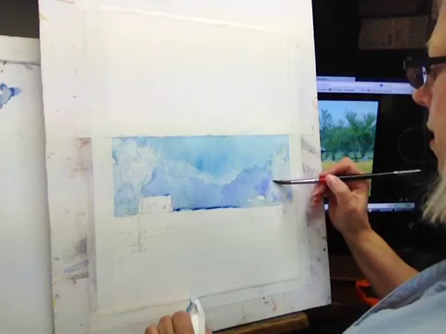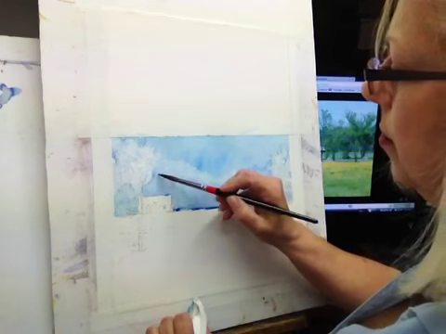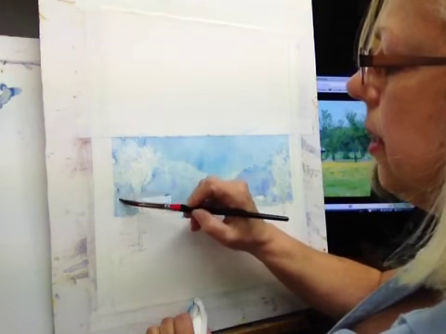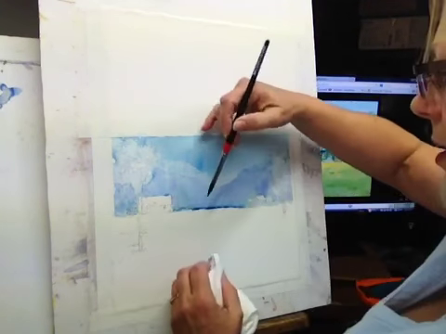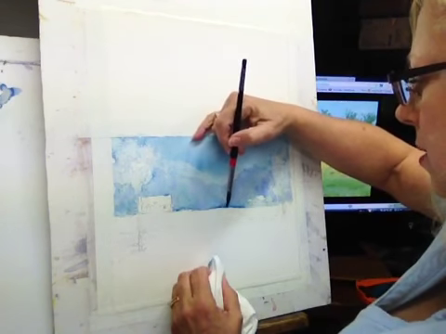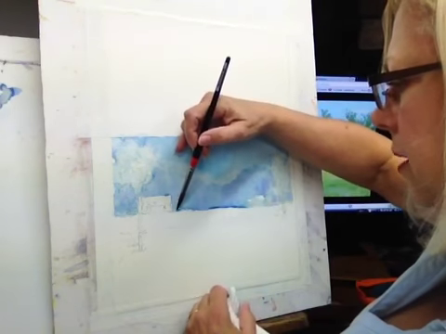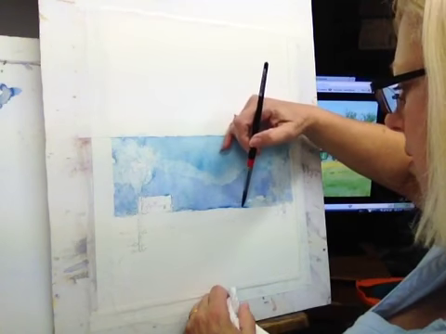Okay, we have that down. That might need to be restated even stronger after this dries. Chances are it will. But even if I restate it, I will still have some of these nice soft edges that I'm looking for.